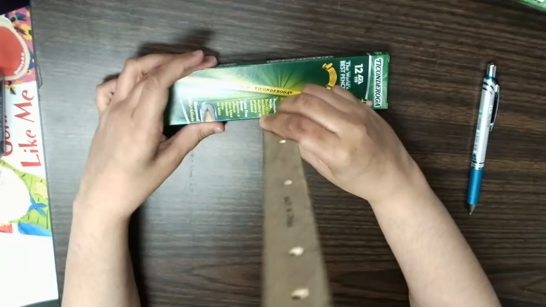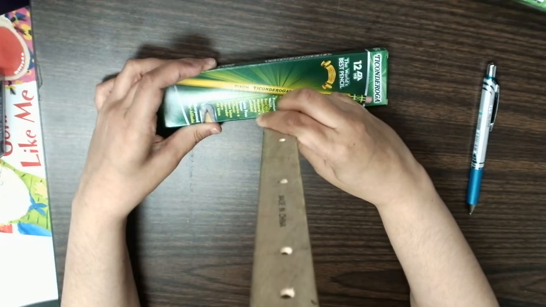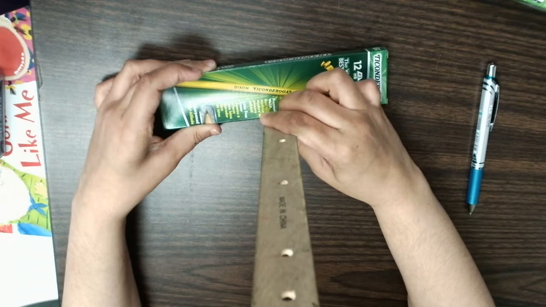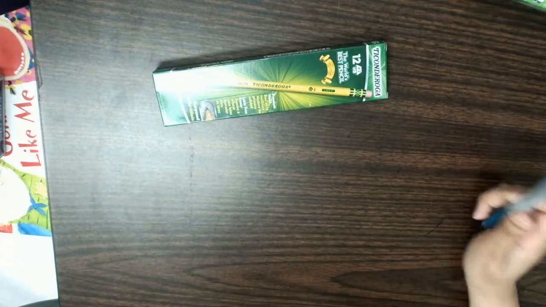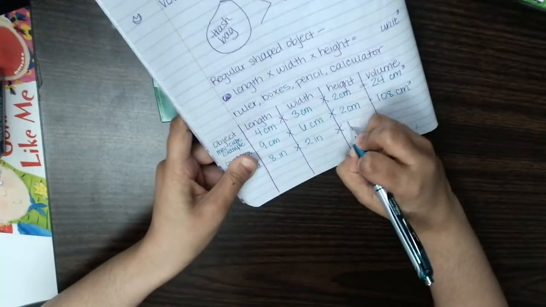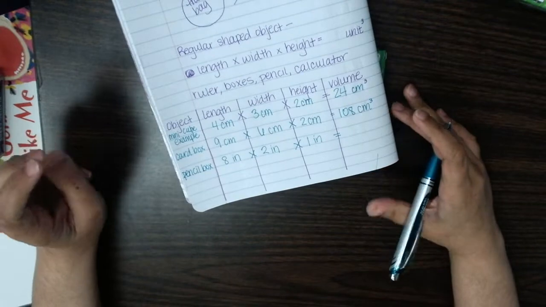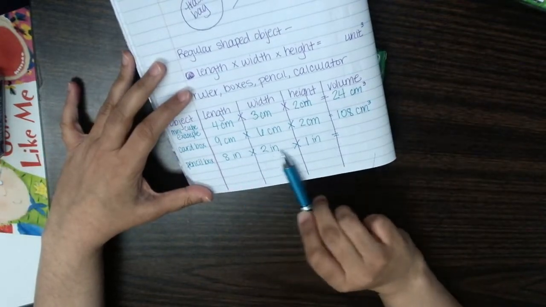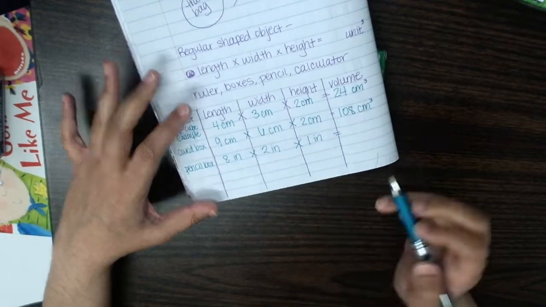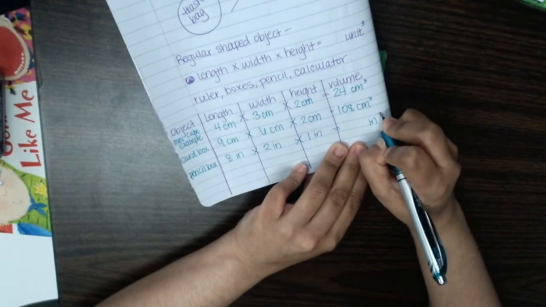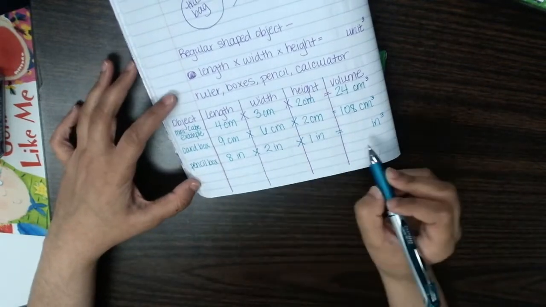Then the height. We're going to have to round it up to 1 because you can't round down to 0. That's like saying nothing existed. So your job is to use the calculator below this video and find the volume. Although I think some of y'all can do this one.